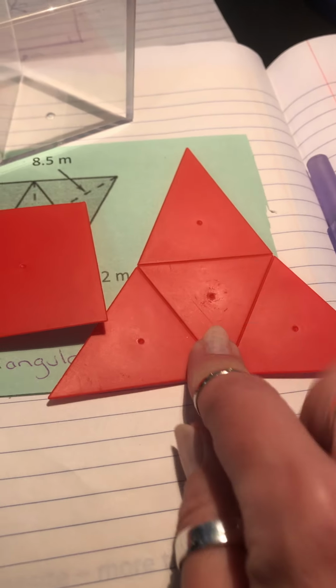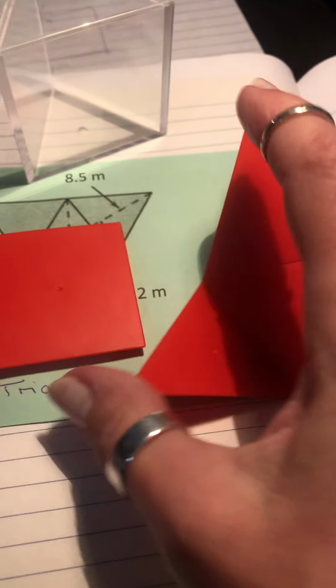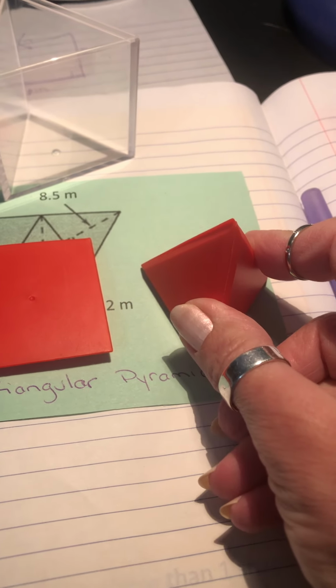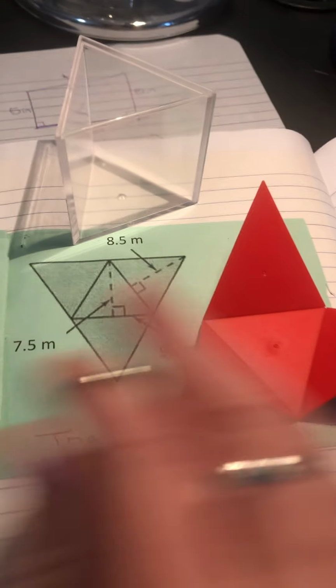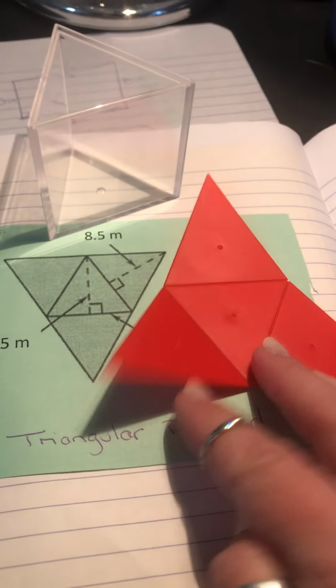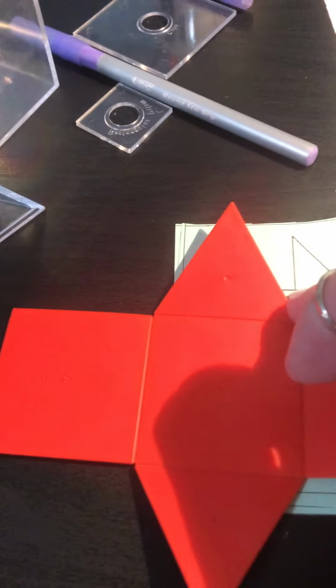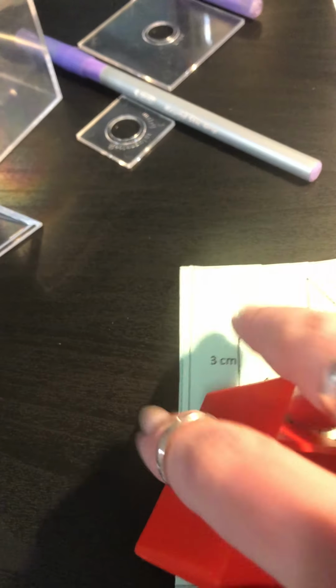It's a triangle, and then all of these come up to a point, so that makes it a pyramid. So a triangular pyramid comes up to a point. A triangular prism is where you have rectangles.